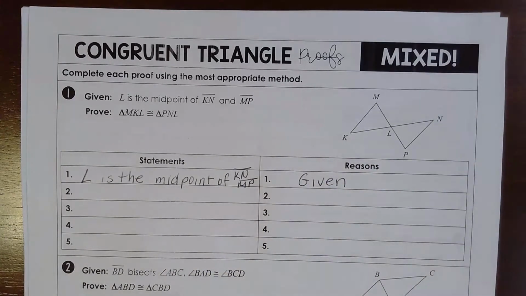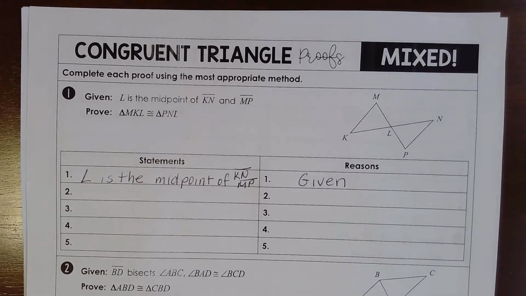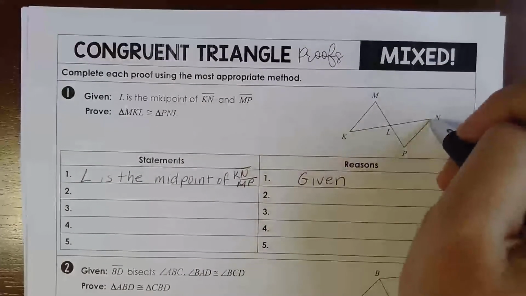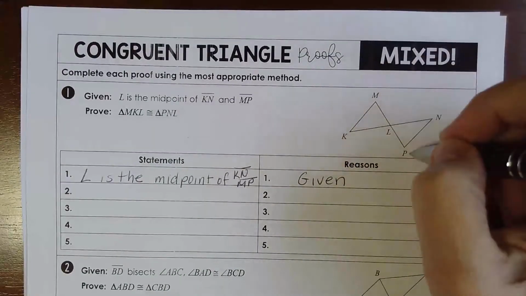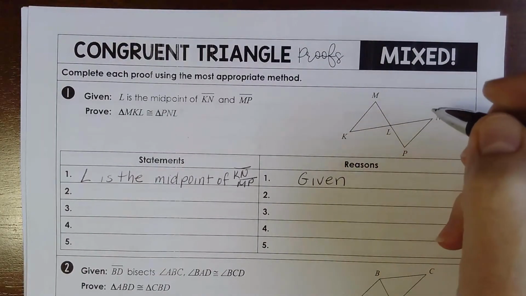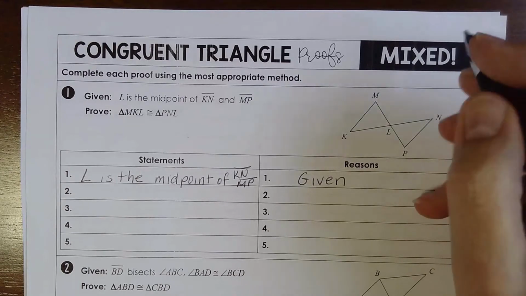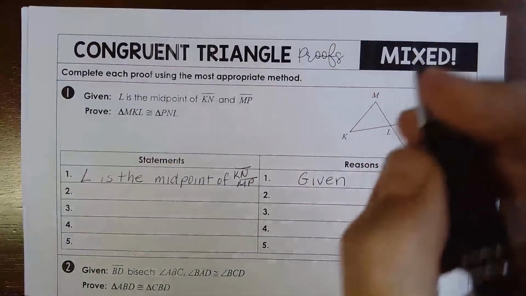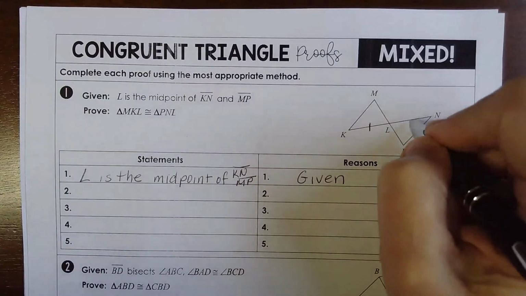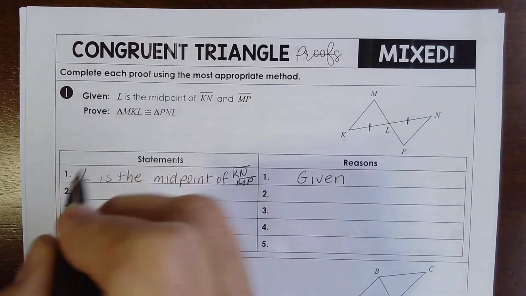All right. Well, what does that tell us? What is the midpoint? Yeah, it's the middle point. Okay? So L is the middle point of KN and it's the middle point of MP. So what does that do? Yeah, it cuts it in half. All right? Which means that KL is congruent to LN.